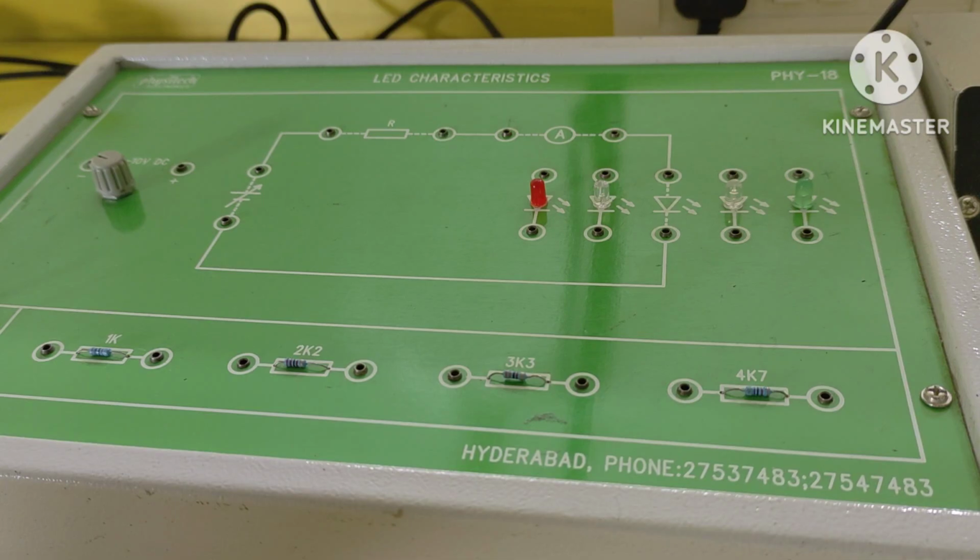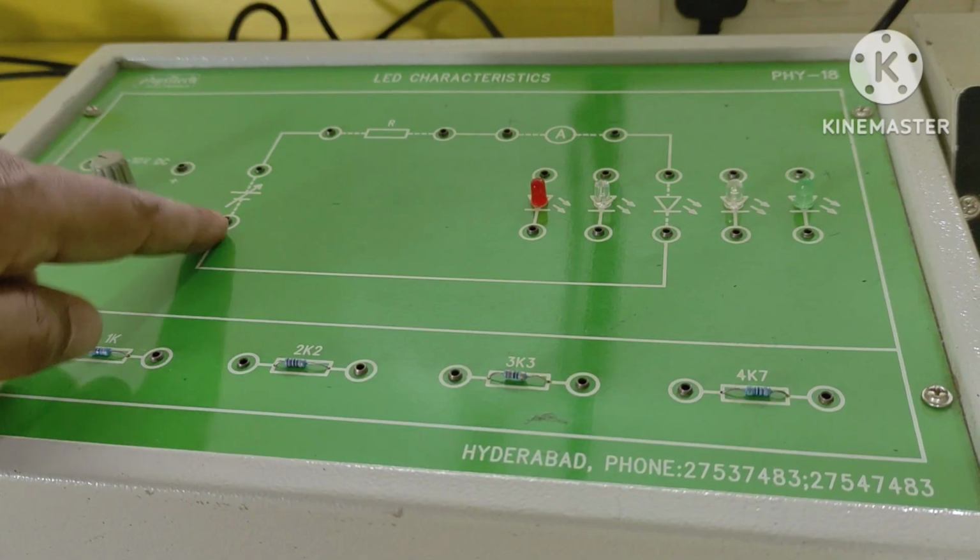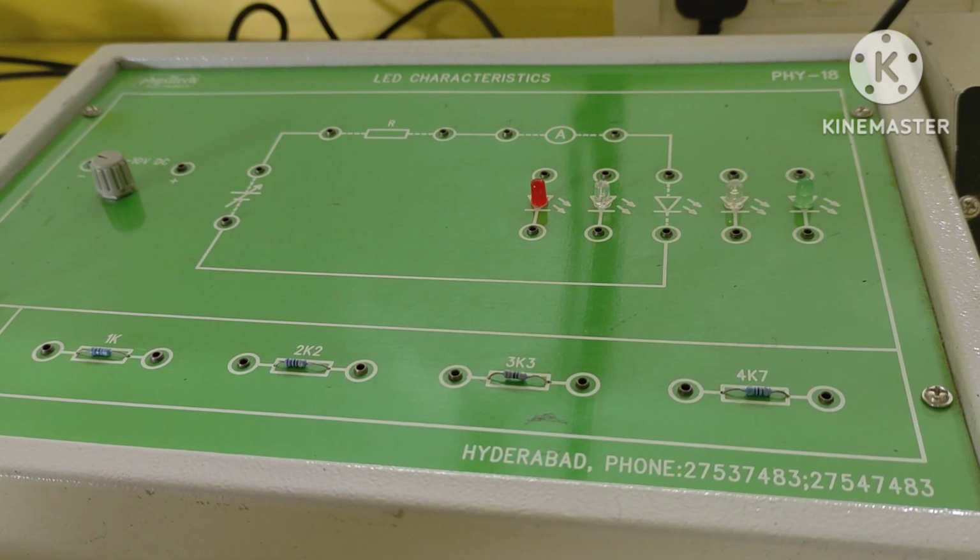As we know, the ammeter is connected in series and the voltmeter is connected in parallel, so that the ammeter gives the current value in a particular circuit and the voltmeter gives the voltage across a particular component, and the other end is connected to the battery.